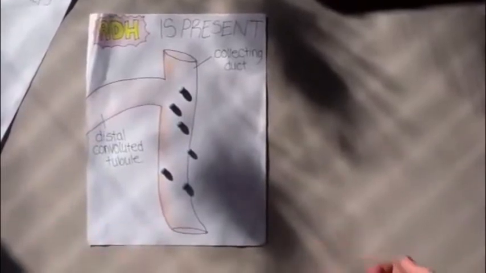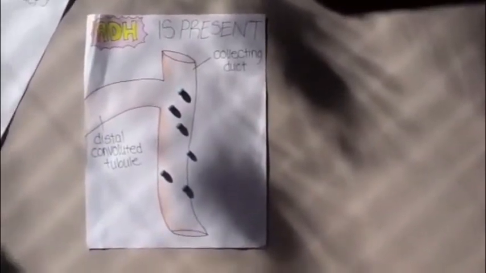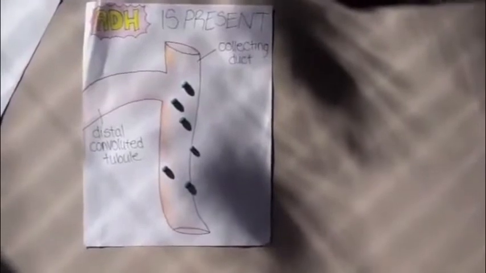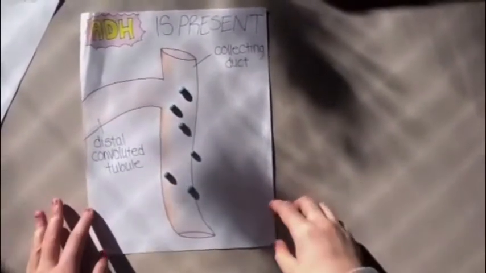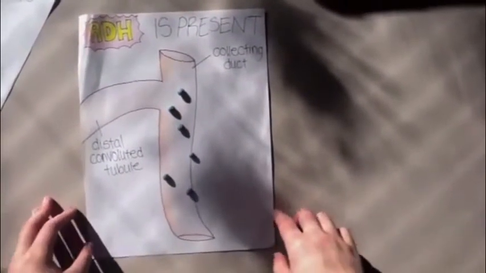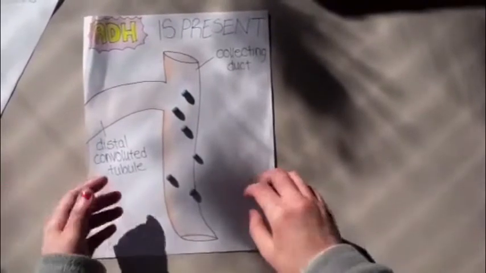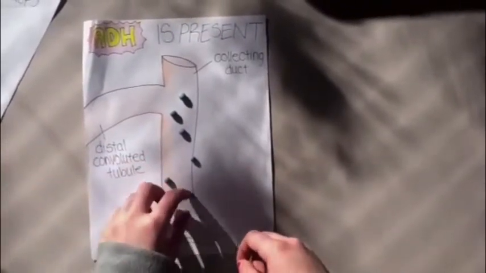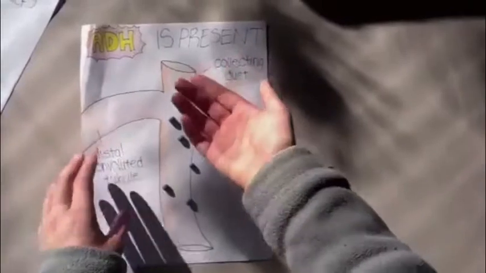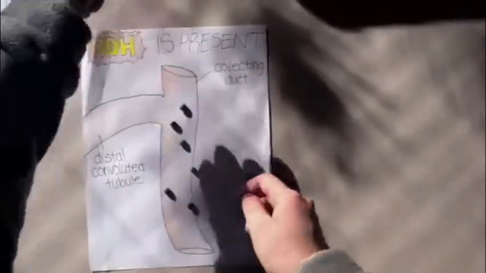This collecting duct is differentially permeable to water. The permeability depends on the presence of ADH, also known as antidiuretic hormone. Now, in our last unit, we learned that ADH is secreted from the posterior lobe of the pituitary gland and circulates in our bloodstream. In the kidney, the collecting duct extends into the hypertonic medulla through here.